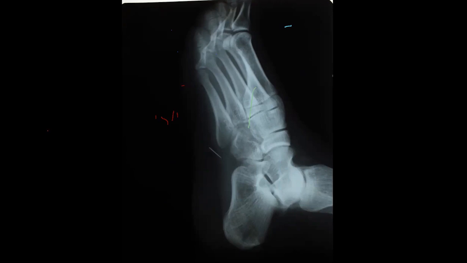Here in this image, this is the X-ray of the foot, lateral view. Okay. Name the bones. Go on, name the bones. This is the talus, calcaneus. I can see nothing at the moment.